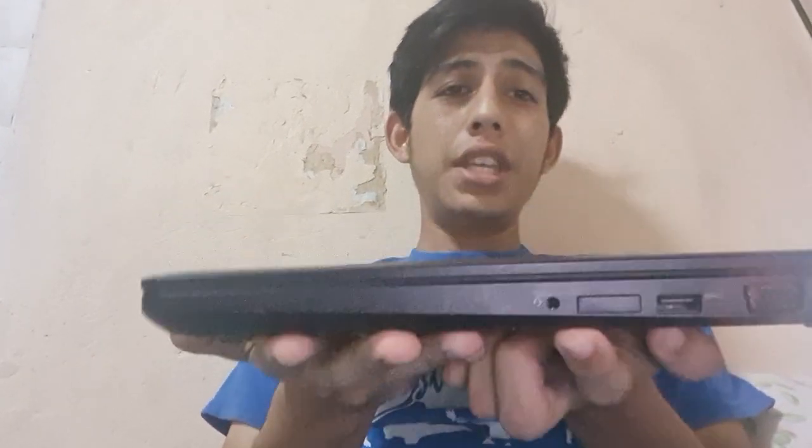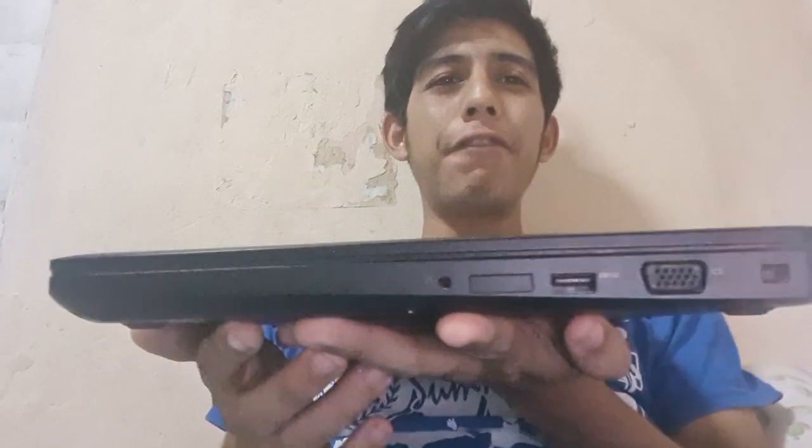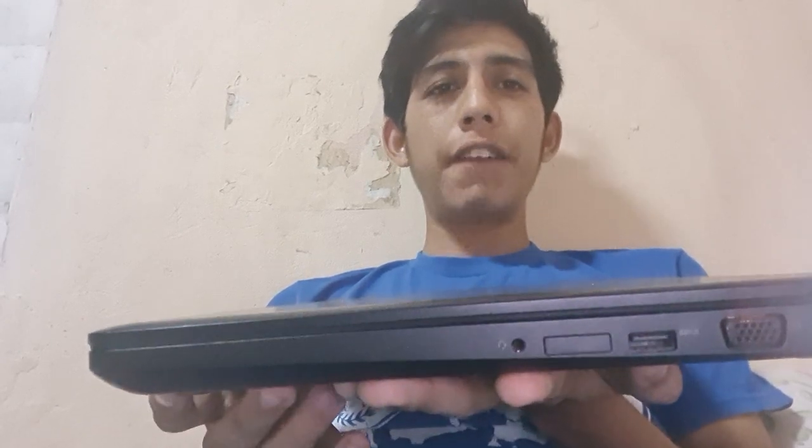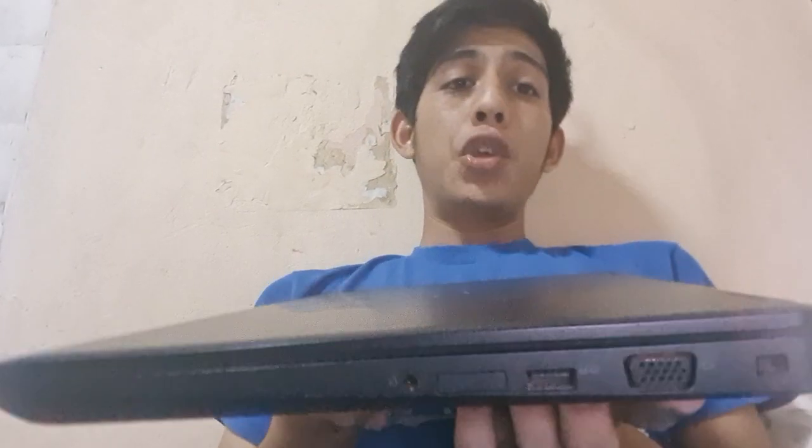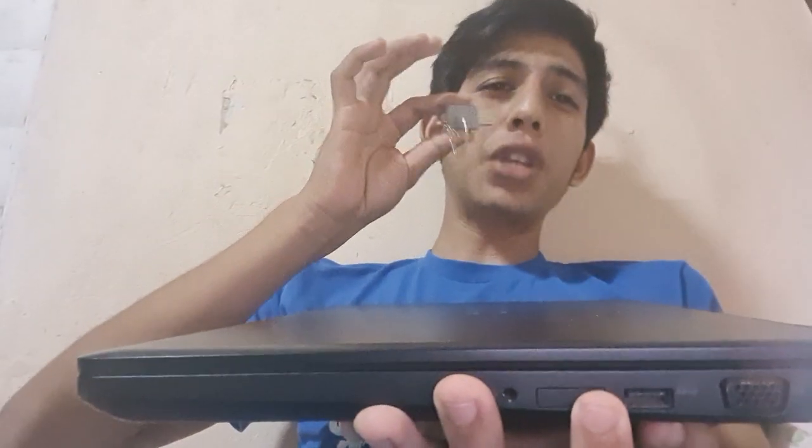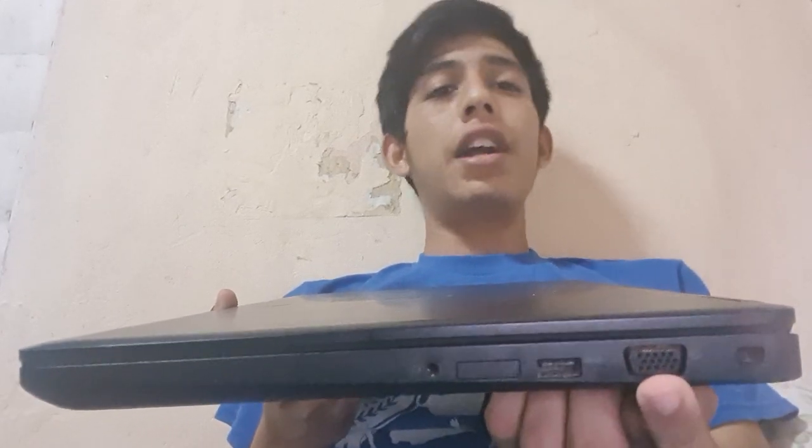Now, what can be inserted or connected to these ports? Usually, headphones which have cables and other devices, but I do not have an example for it. USB ports can usually be connected to USBs or USB cables. And for the VGA, it is usually a VGA cable, but I do not have an example.